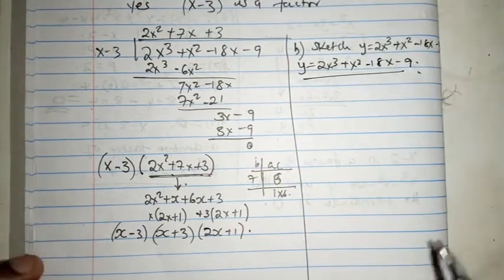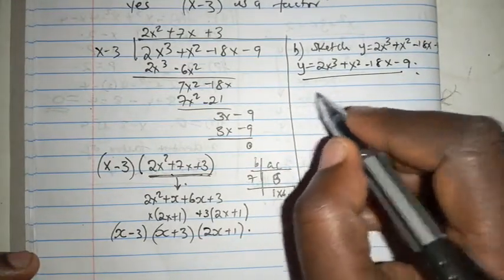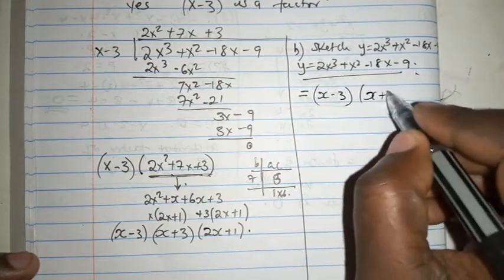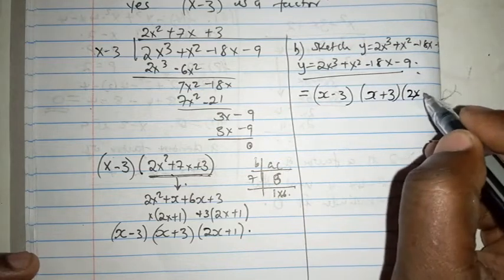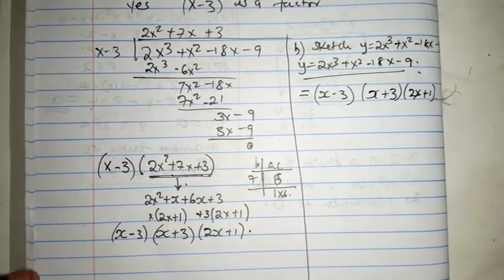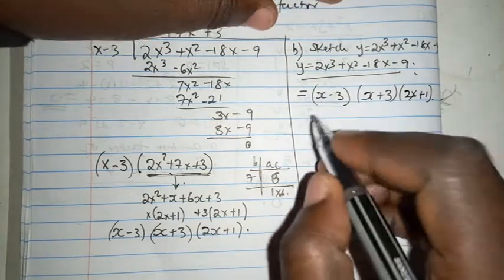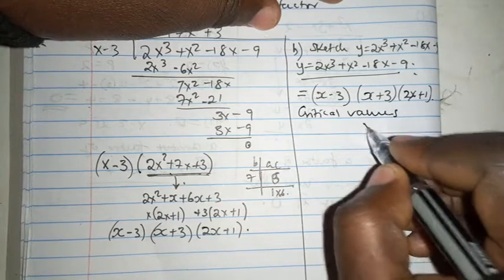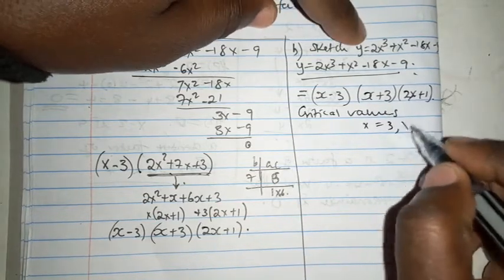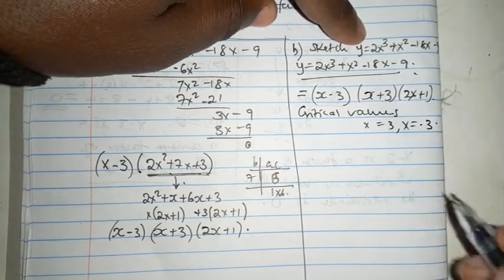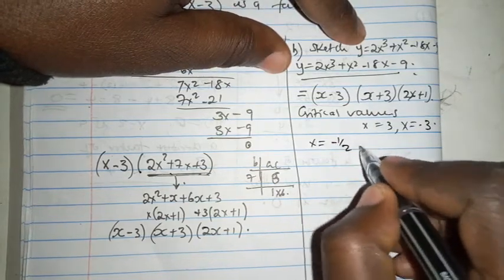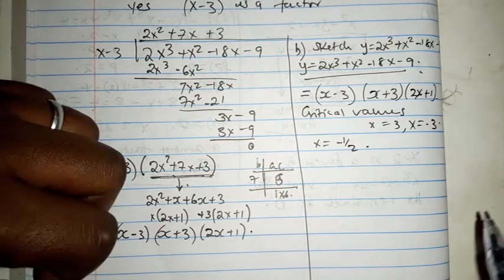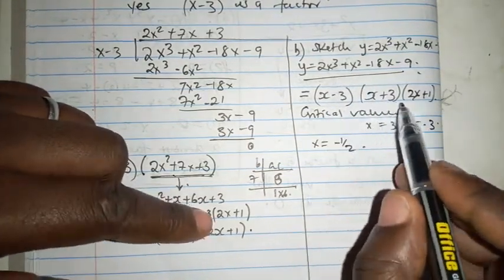Now that this is just (x minus 3)(x plus 3)(2x plus 1), the critical values can be seen: x equals 3, x equals negative 3, and x equals negative a half, because each has to make one of these brackets 0.